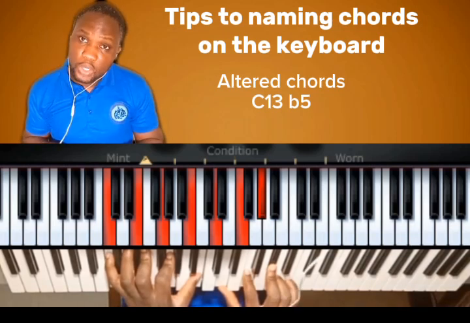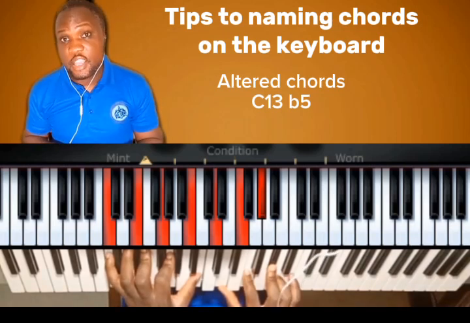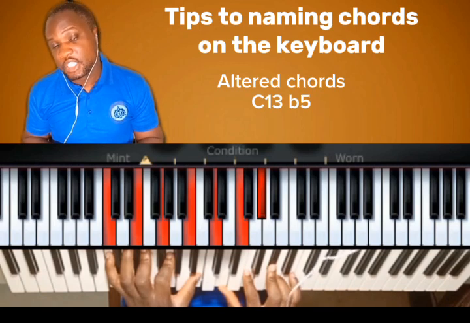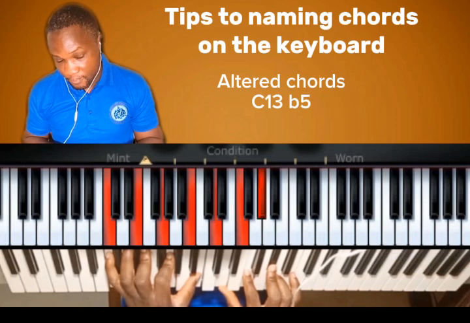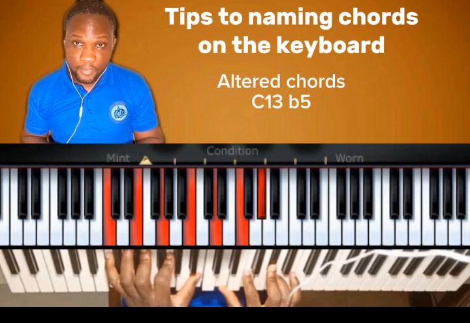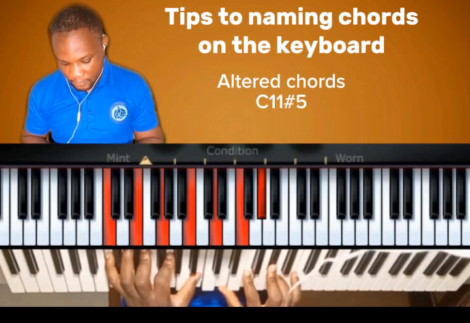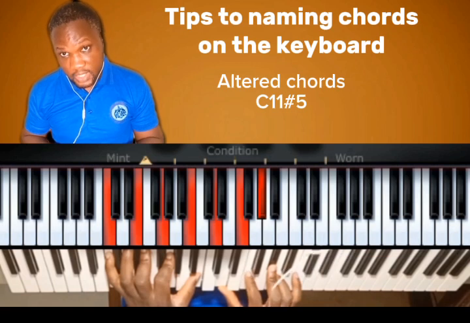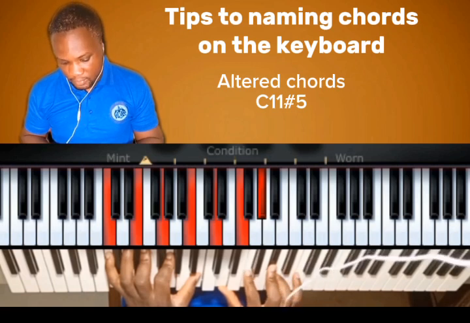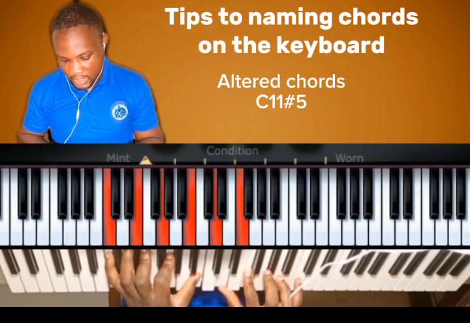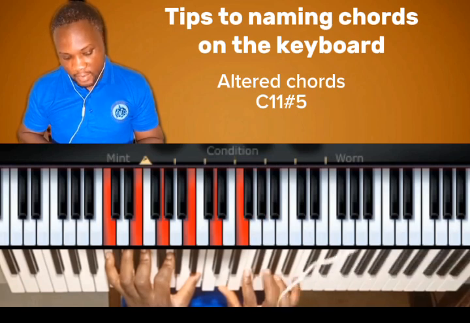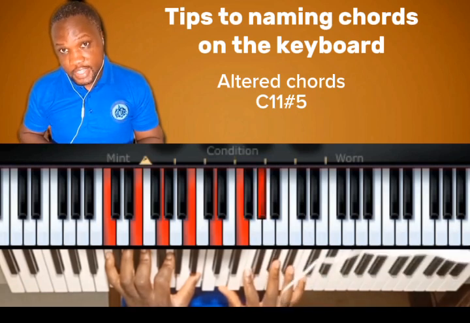This chord is called what? A C major sharp 5. A C major 11th sharp 5. This is the 11th, and this is the 5, and I'm adding a sharp.